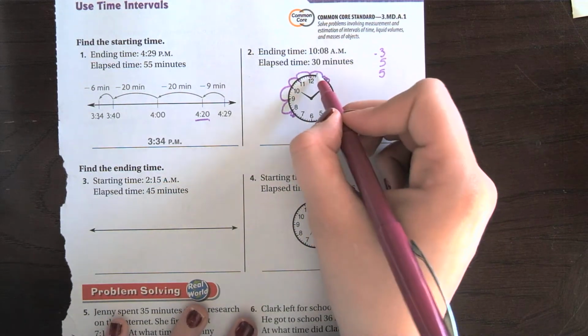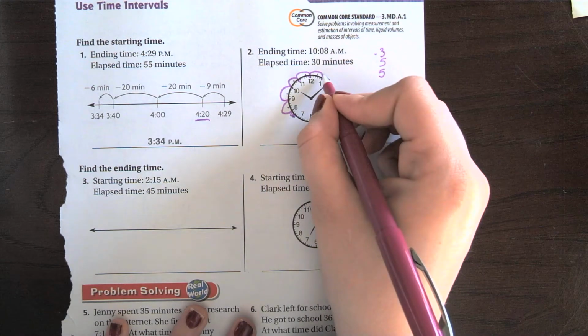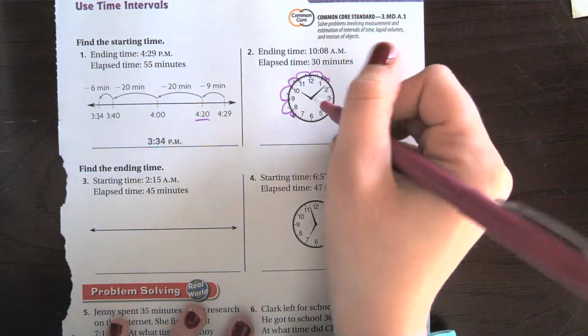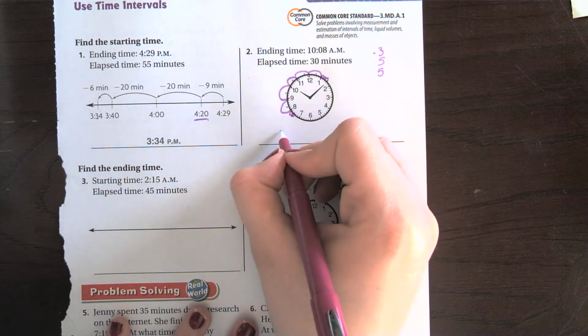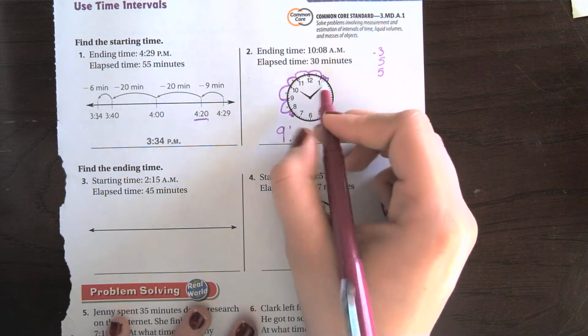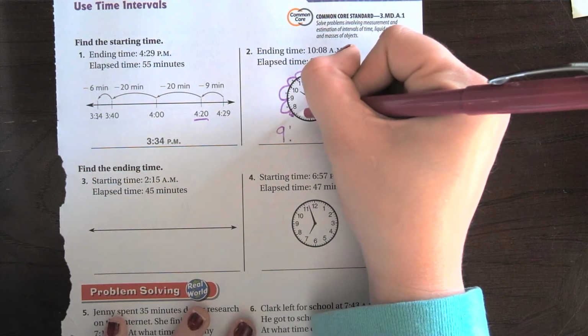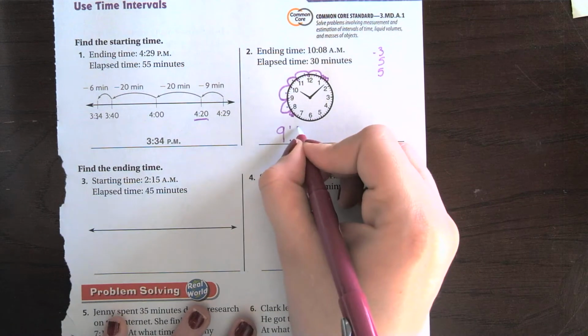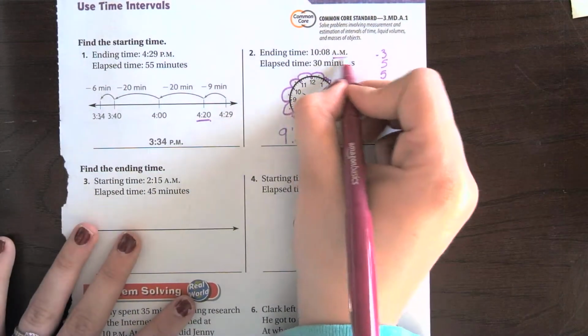So 5, 10, 15, 20, 25, 26, 27, 28, 29, 30, which means the start time is the hour before, which is 9, 35, 36, 37, 38. 9:38, and we know it's a.m.